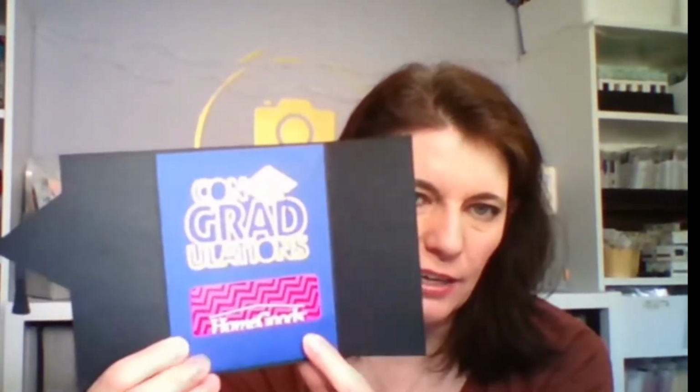I'm going to show you how to create this graduation card, so you can customize it with your grad school colors. You open it up. It has the sentiment congratulations, and it has a pocket to hold a gift card, or you can insert a check or cash. But grad wouldn't love it.